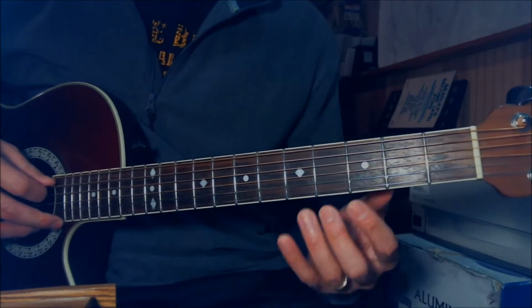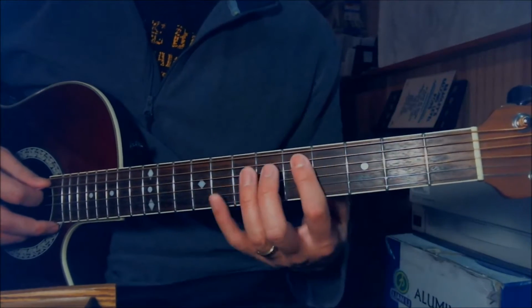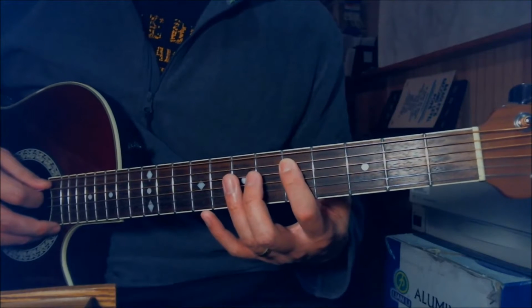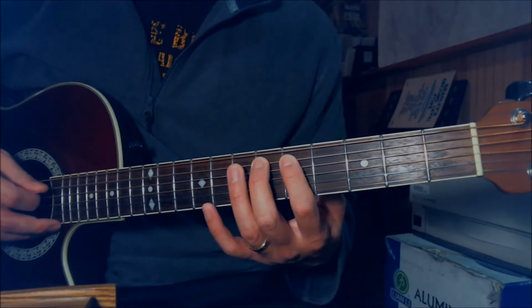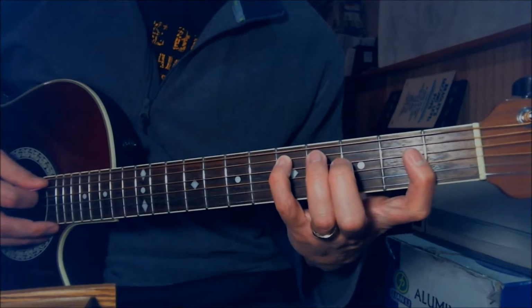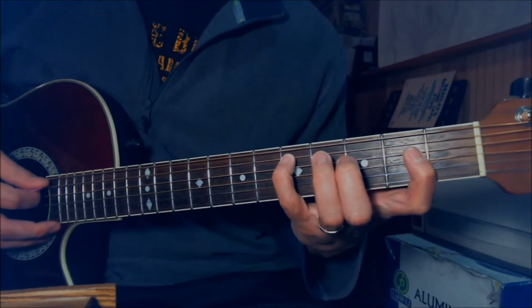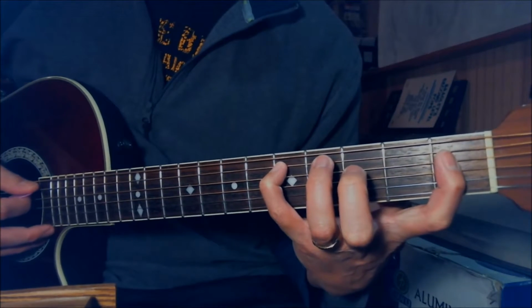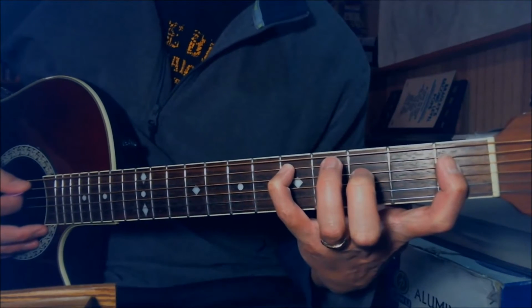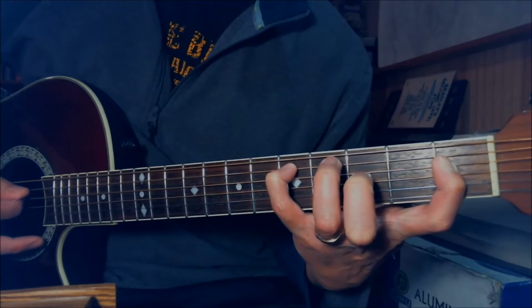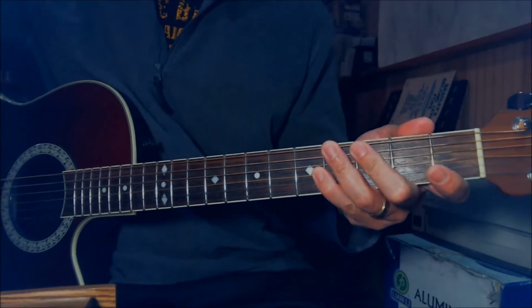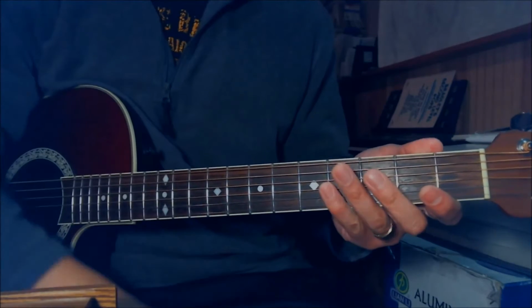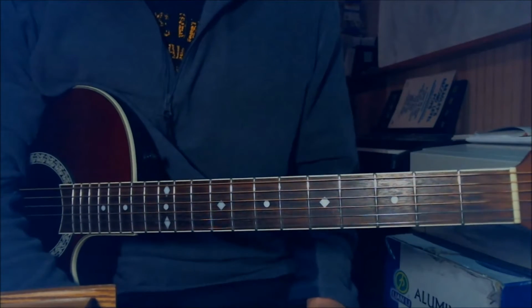So let's just say I'm playing the D note. If D is your root note, minor second would be D sharp. Now if I play the D on the A string and play the D sharp on the D string, which is the first note on the D string, you can hear it. It just doesn't sound good because the notes are too close to each other. So major second is what we use a lot.